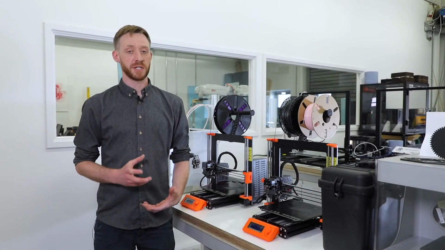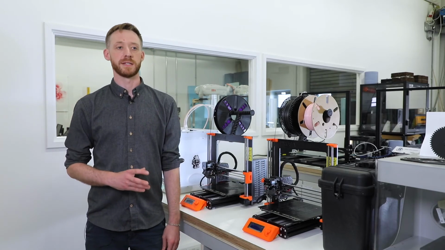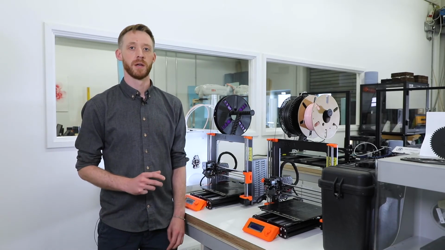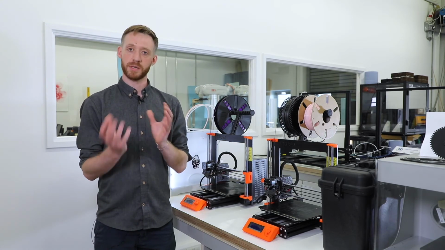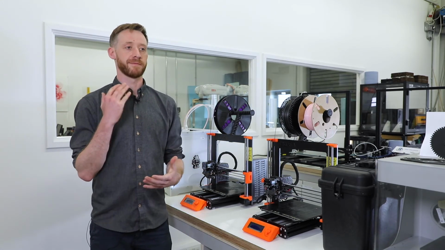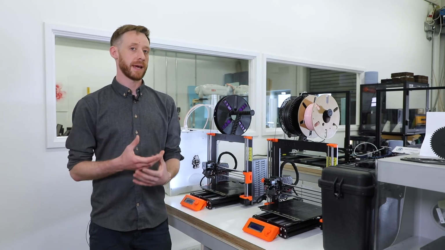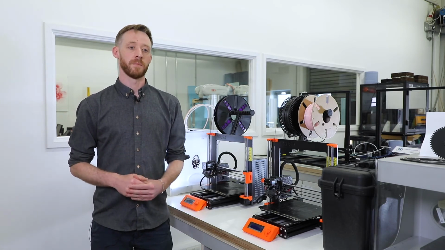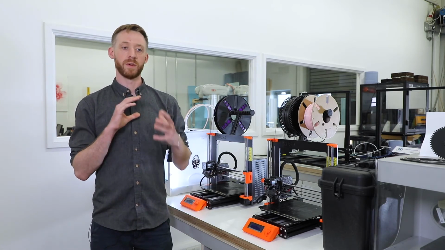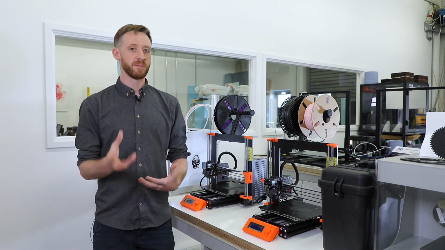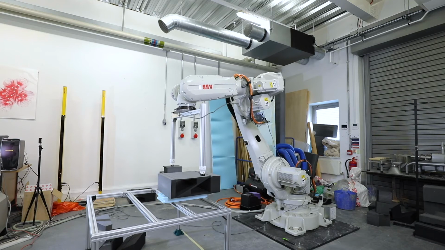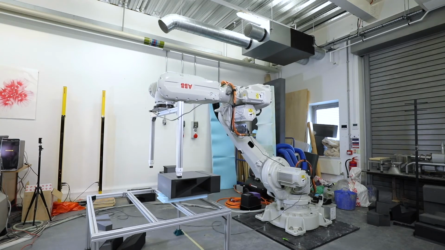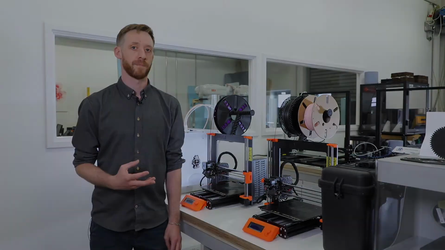One of the most exciting machines that we have in our lab is the 6-axis robotic arm. In terms of what it can do, it depends what you put on the end of it. So we have hot wire cutters, milling end effectors as well. With the 6 axes, we have a lot more freedom of movement, which overcomes some of the limitations that we have with our other technologies, but we keep the benefits of digital fabrication.